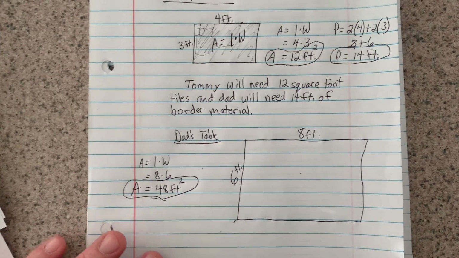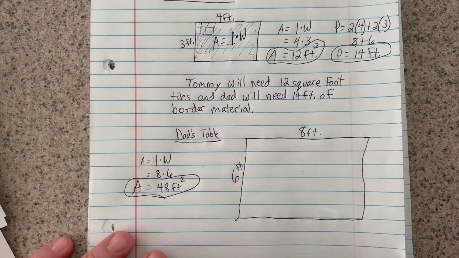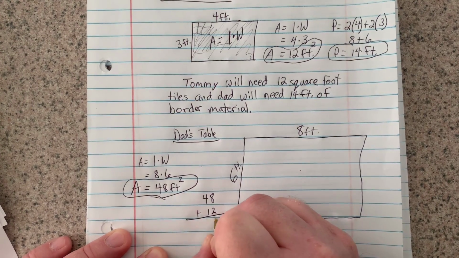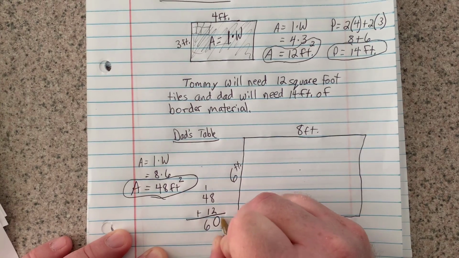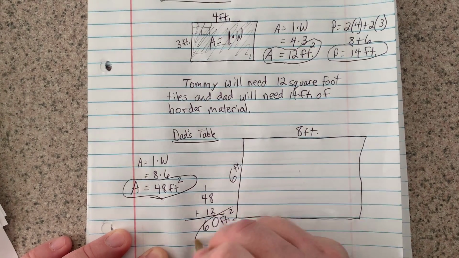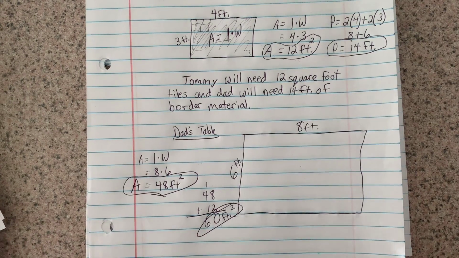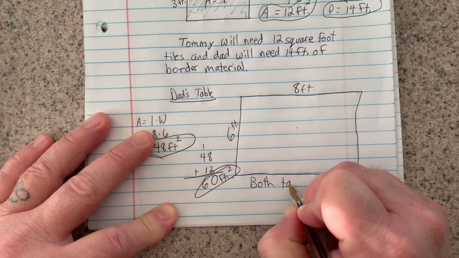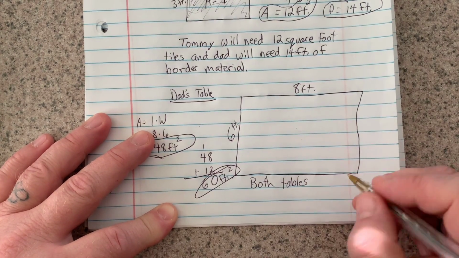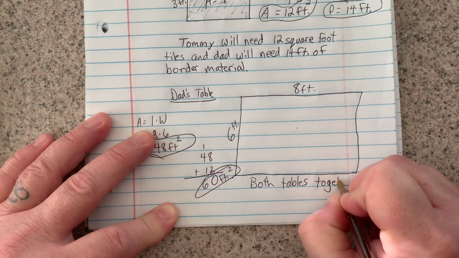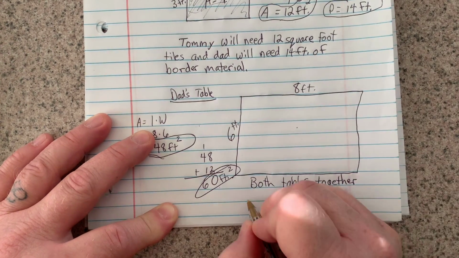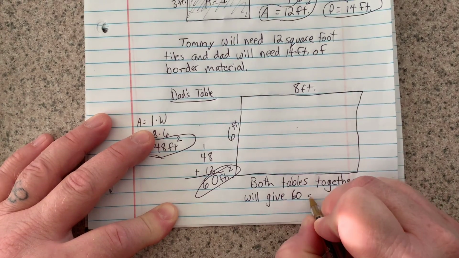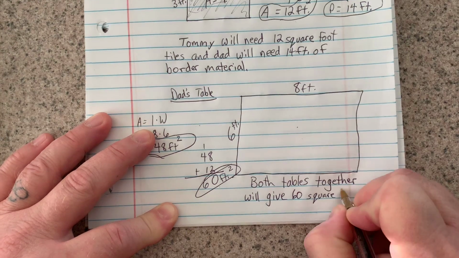Okay. Now we have to add 12 plus 48. So 48 plus 12 equals 60 feet squared. Okay. And then we answer that by just simply saying both tables together will give 60 square feet of area.